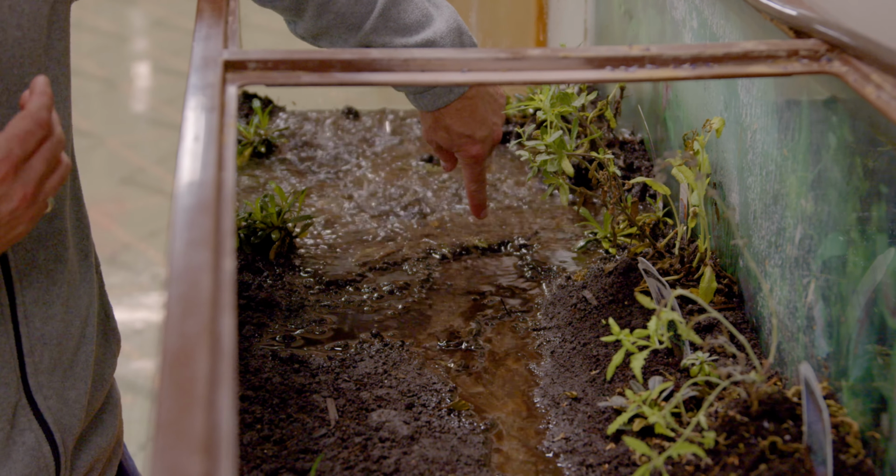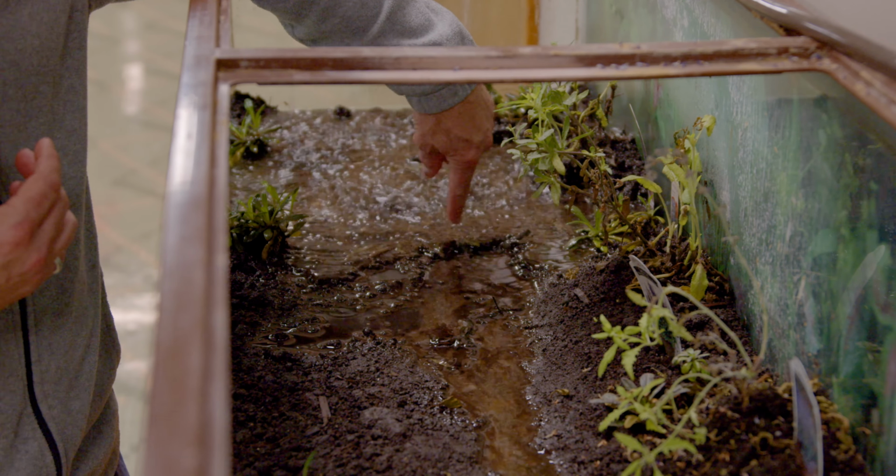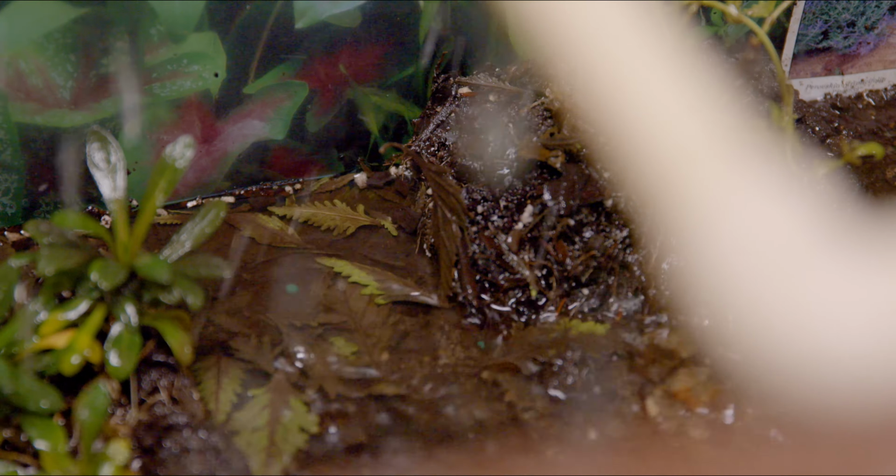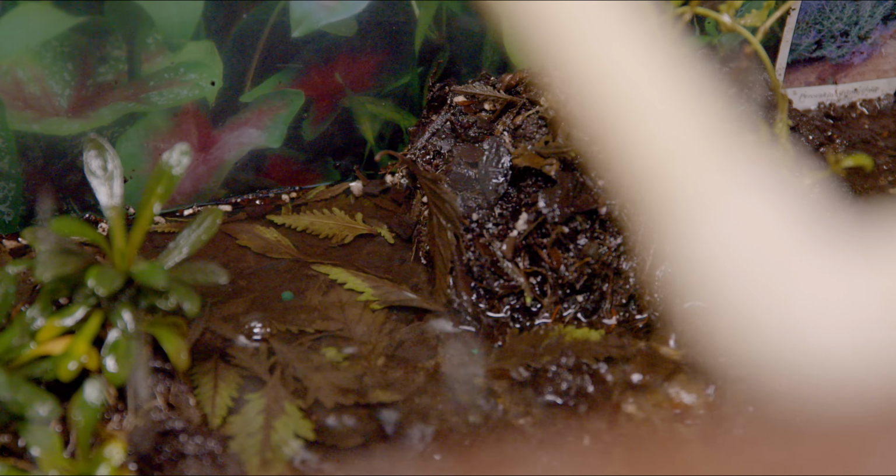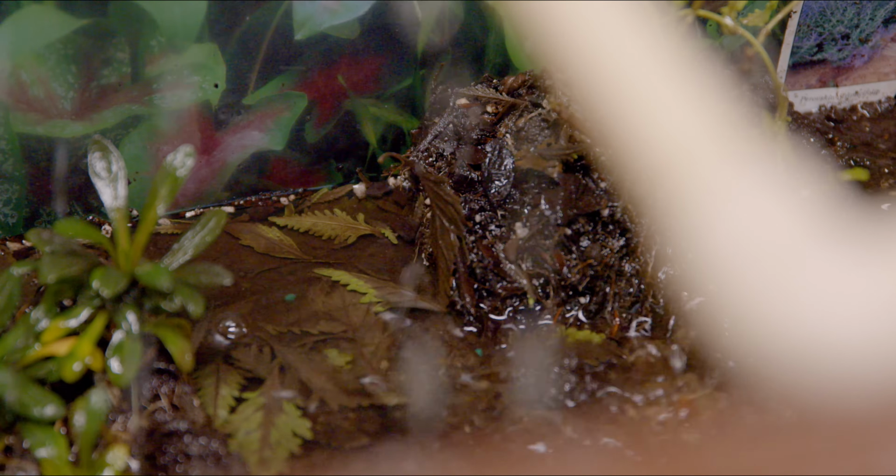One of the things that I like most about the project is that it's out in a common passageway. So it's drawn a lot of interest from a lot of different students. And so it's been a good opportunity to have conversations around science with multiple grade levels.